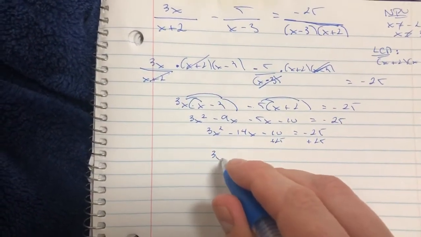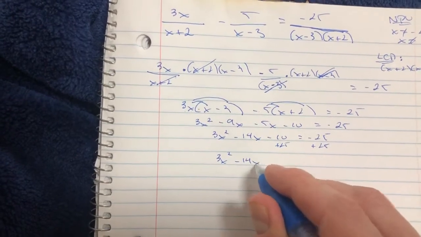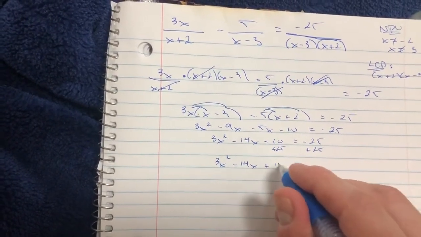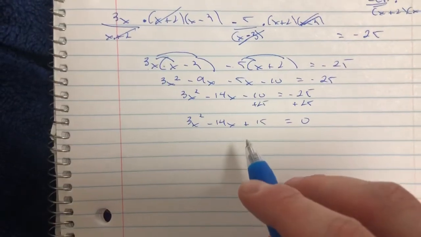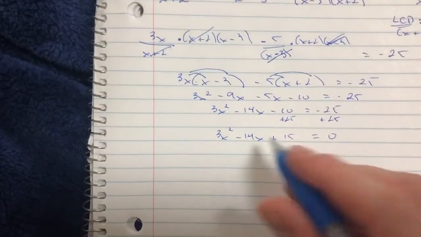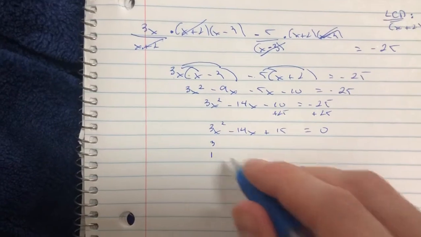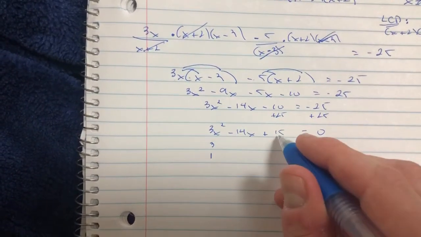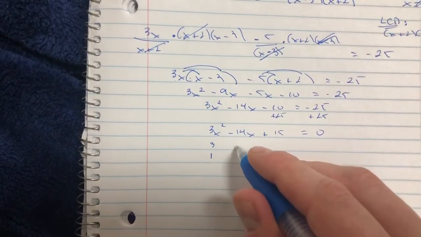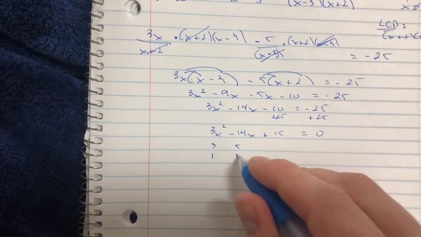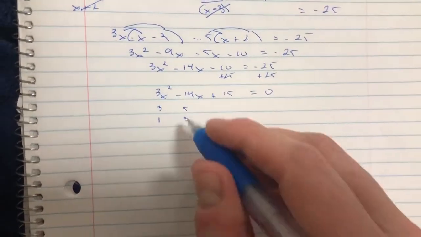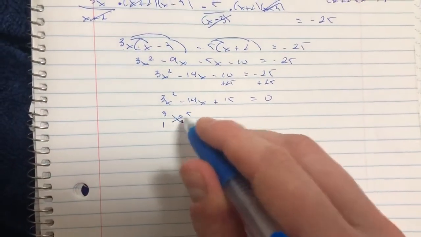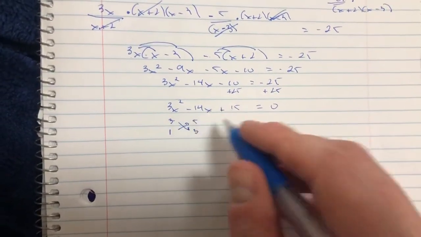So here we go, plus 25, plus 25. So what do we have? We've got 3x squared minus 14x plus 15 is equal to 0. And so all we need to do is of course just factor. So we could use the cross method if we want, right? Write these factors down here, and then the factors of 15, so 5 and 3. We could write 5 and 3, and we need to make sure that this times this, and this times this, plus this times this gives us negative 14.